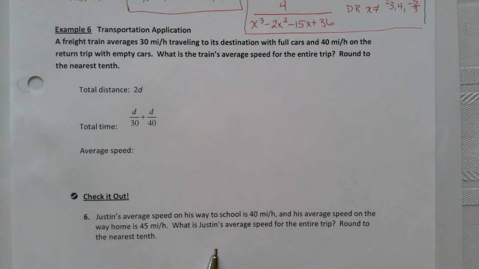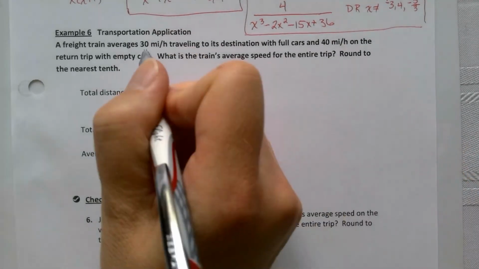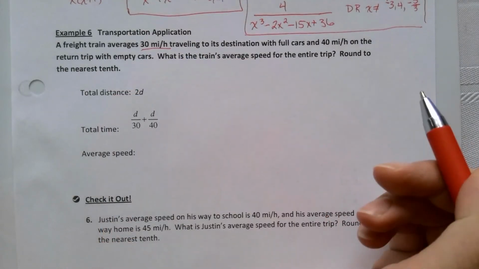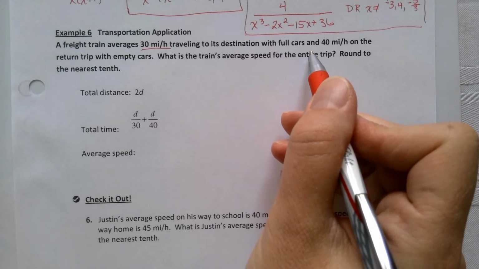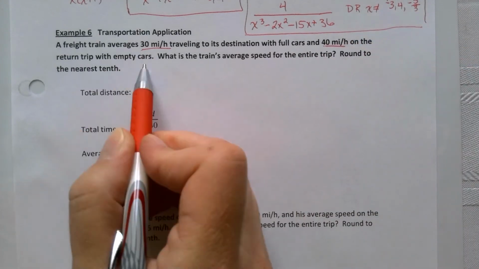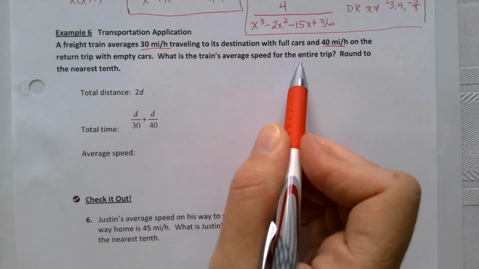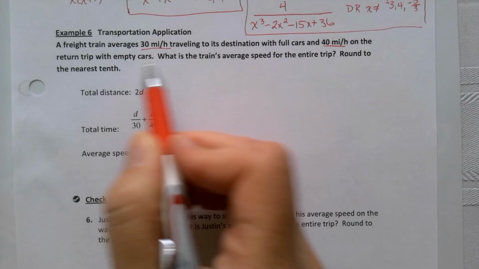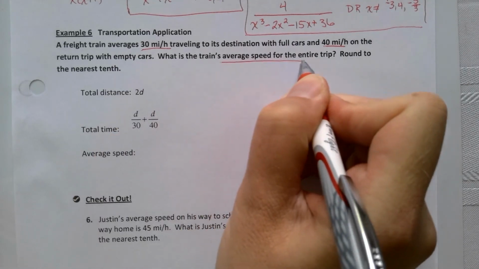All right, so here is our application problem. A freight train averages 30 miles per hour while traveling to its destination with full cars. So it's going a little slower with full cars, and 40 miles per hour on the return trip with empty cars. What is the train's average speed for the entire trip? And it says round to the nearest tenth. So we want the average speed for the entire trip.